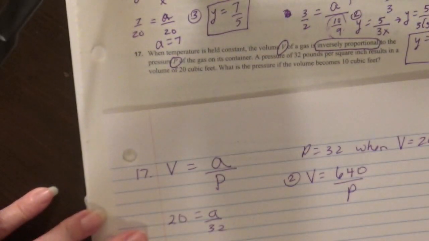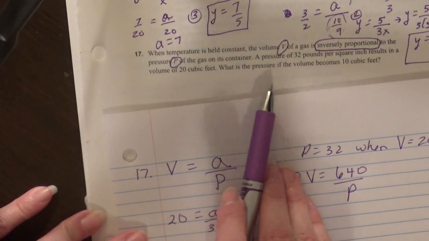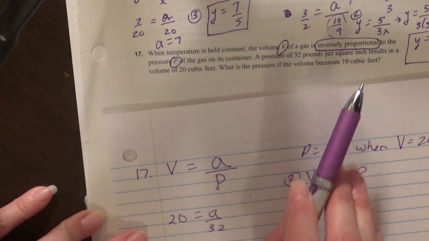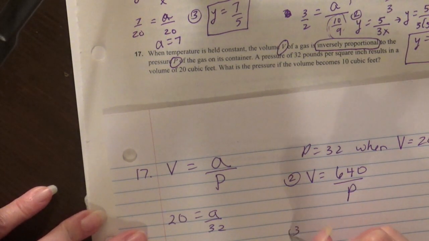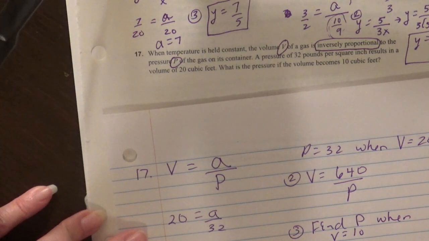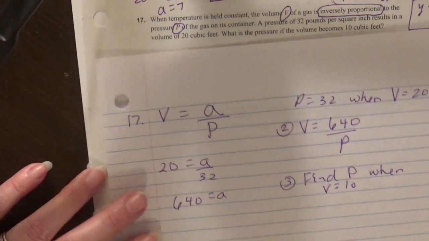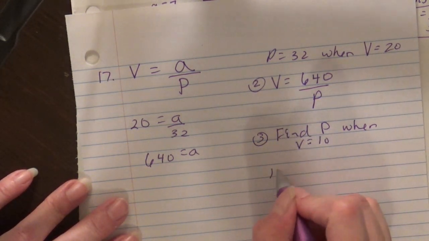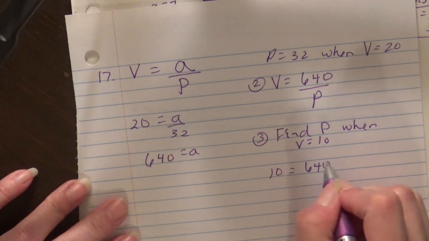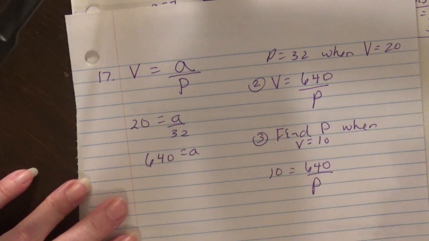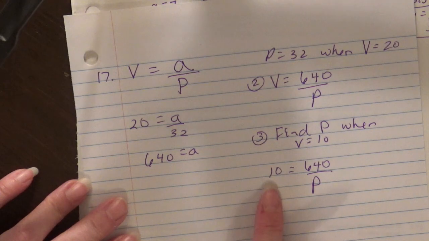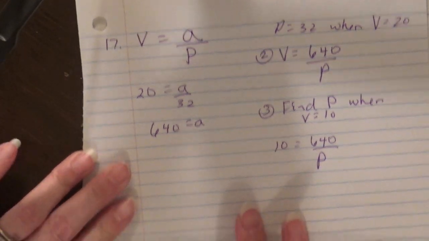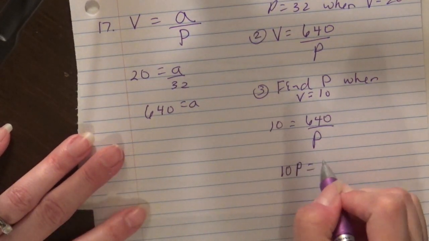So finally, they want to know what is the pressure if the volume becomes 10 cubic feet. So for step 3, we need to find P when V equals 10. We'll substitute that in. So 10 equals 640 divided by P. Multiply both sides by P. So I've got 10P equals 640.